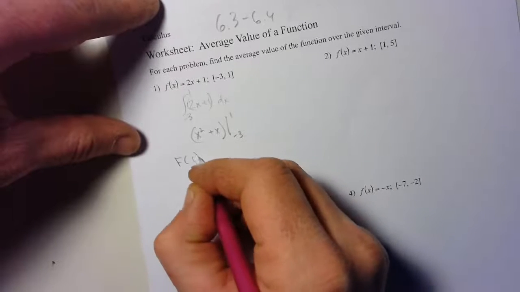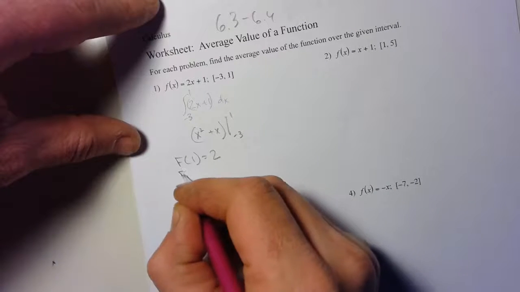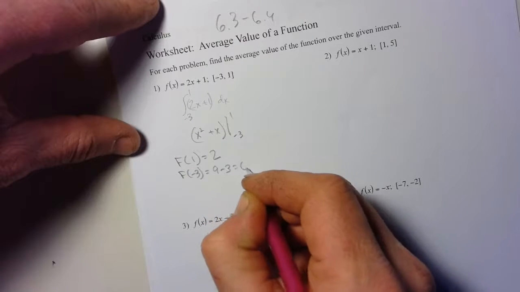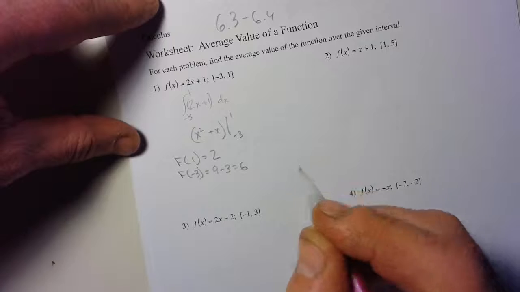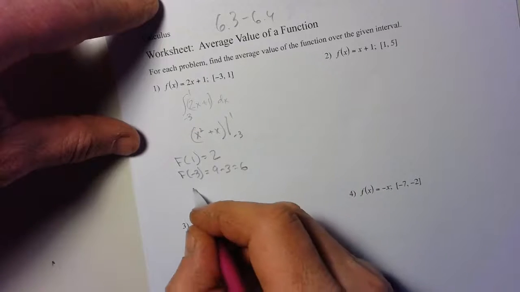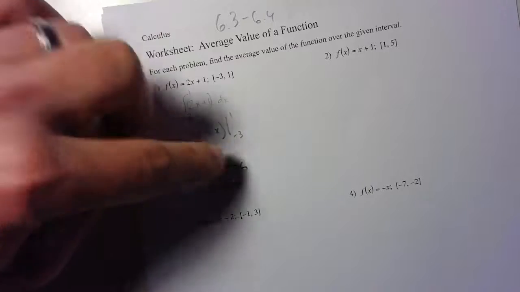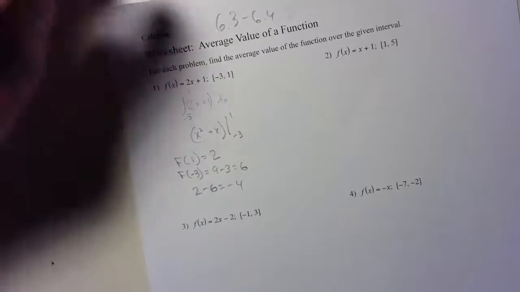So f of 1 is 2, f of -3 is 9 minus 3, which is 6. So the area is 2 minus 6, so the area is -4.